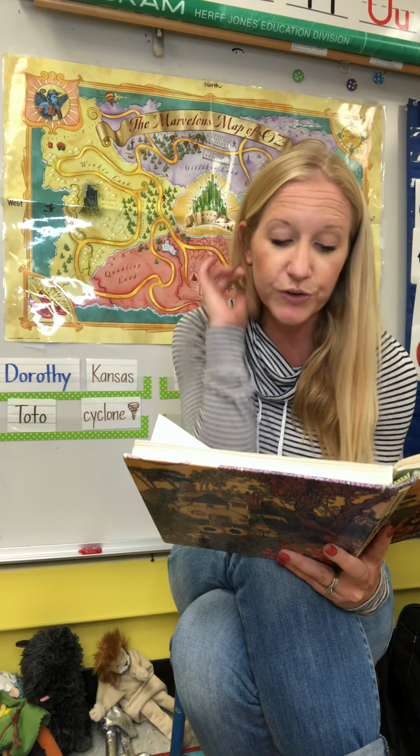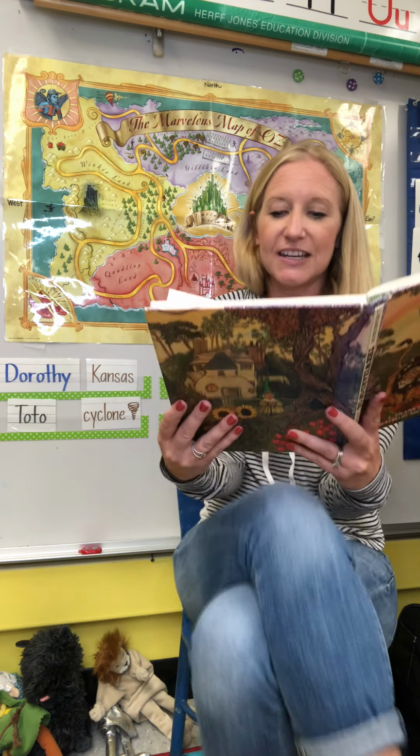Toto ran over to the trees and began to bark at the birds sitting there. Dorothy went to get him and saw such delicious fruit hanging from the branches that she gathered some of it, finding it to be just what she wanted to help out her breakfast.